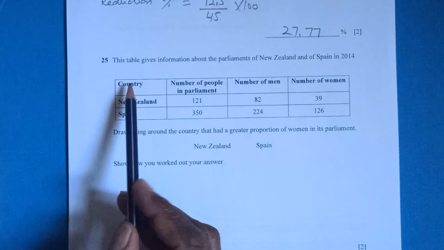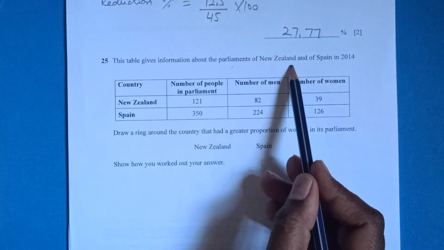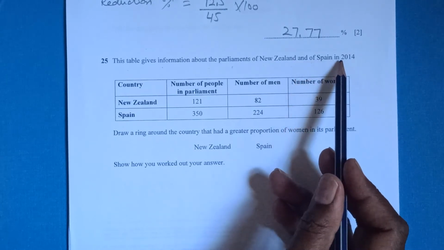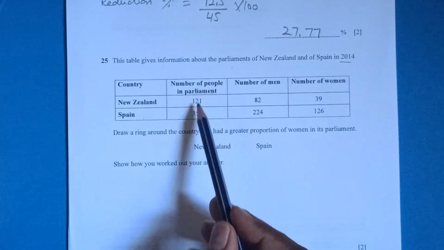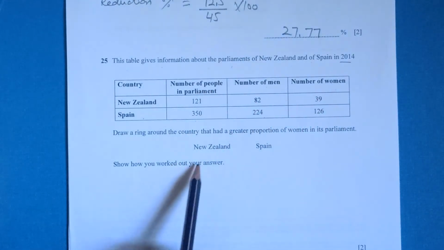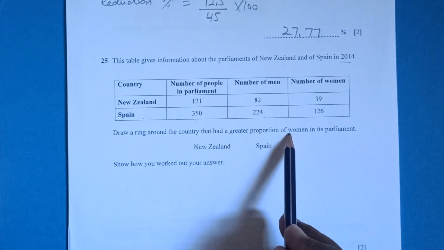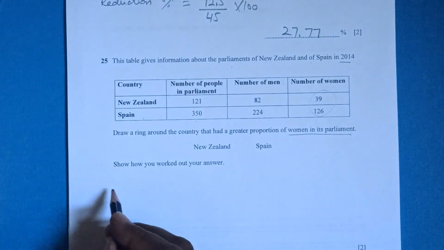Question 25. This table gives information about the parliaments of New Zealand and of Spain in 2014. We have the countries here, New Zealand and Spain, the number of people in the parliament, the number of men and the number of women. Draw a ring around the country that has the greater proportion of women in its parliament. So we need to just compare the women here.